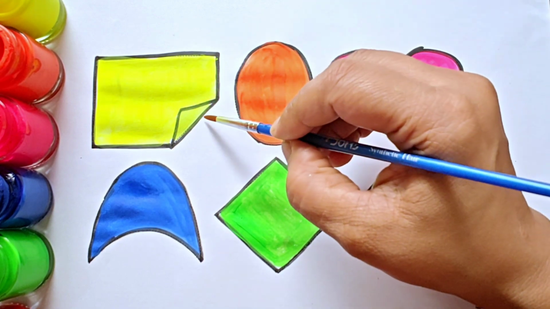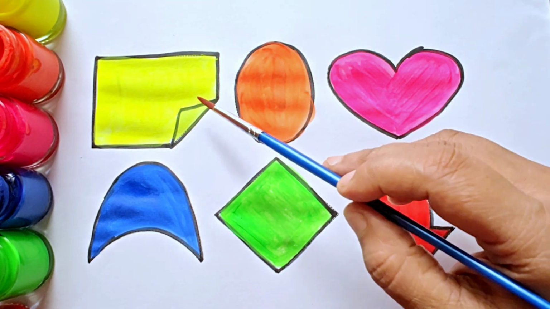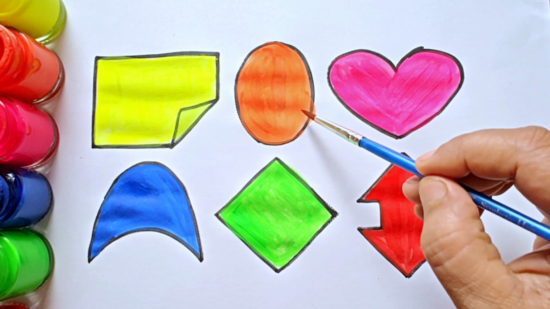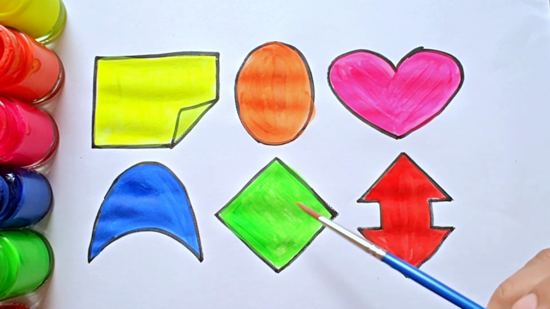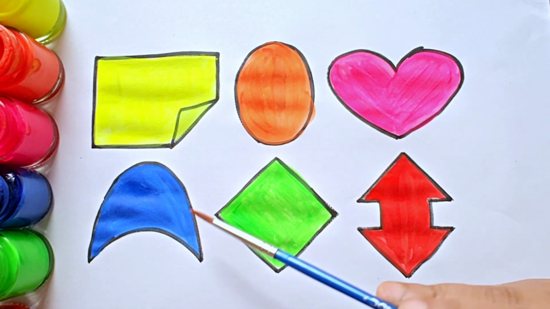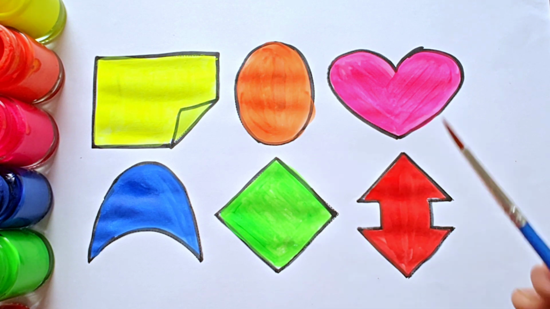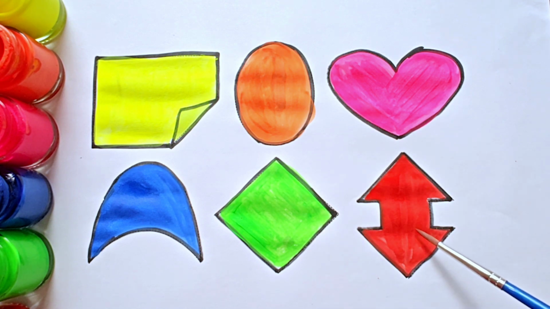It is folded corner rectangle, yellow color, oval orange color, heart pink color, crescent moon blue color, rhombus or diamond green color, up-down arrow red color.